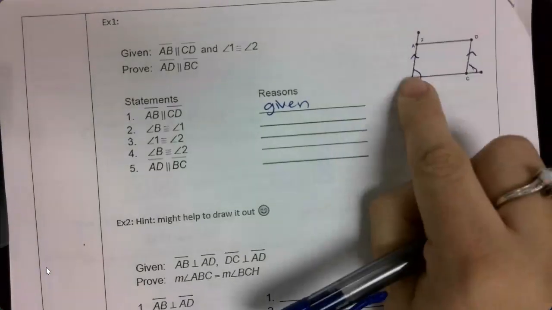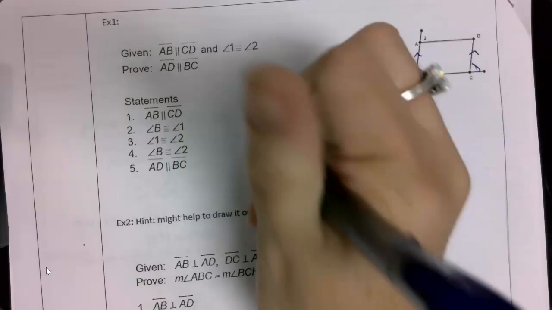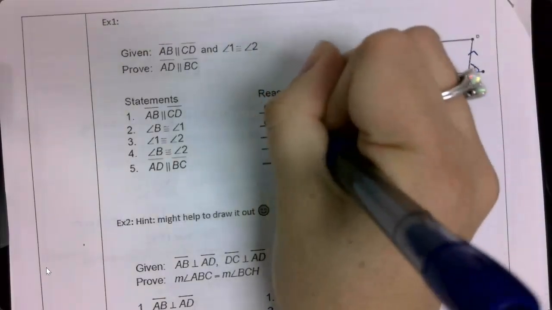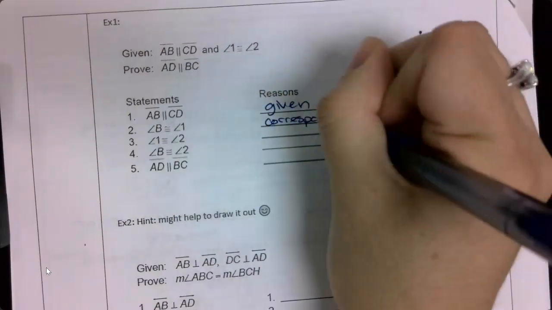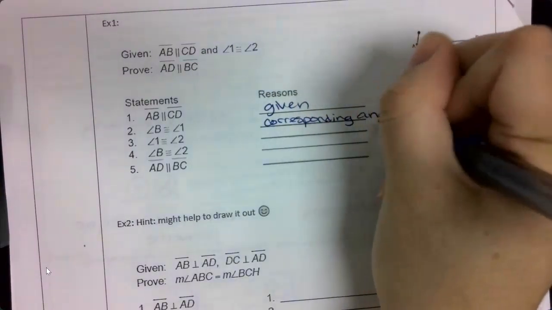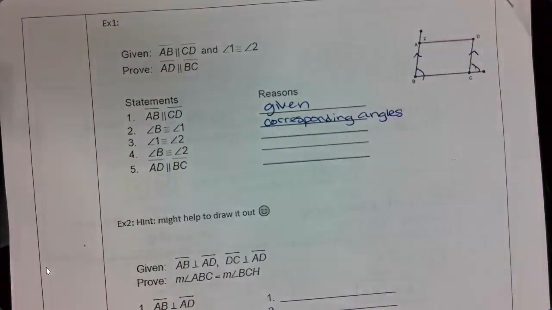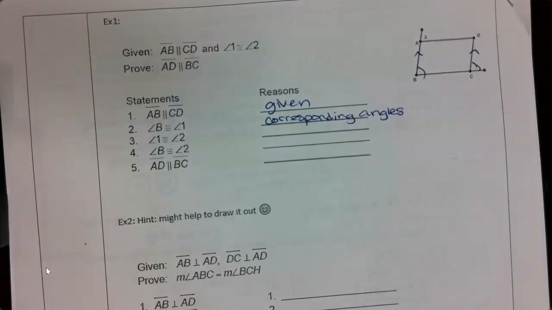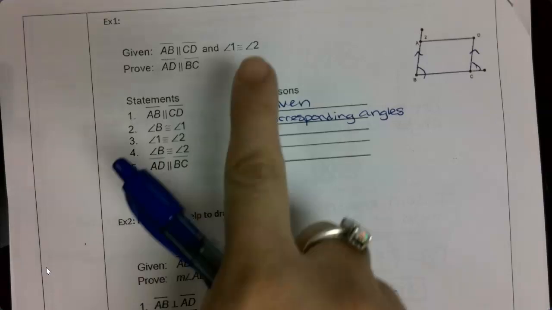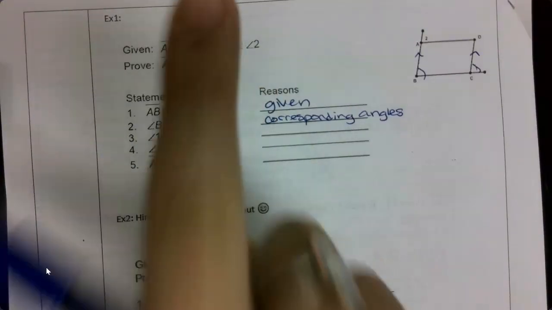So BC is a transversal, so these are corresponding angles. My next line says angle 1 is congruent to angle 2. How do I know that? That was one of my givens.